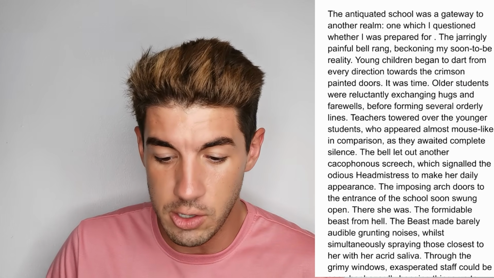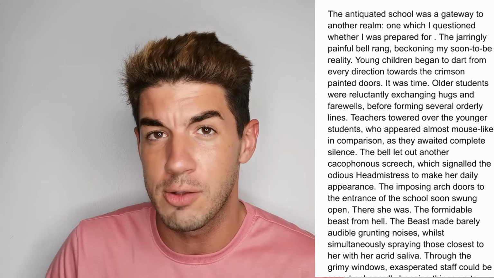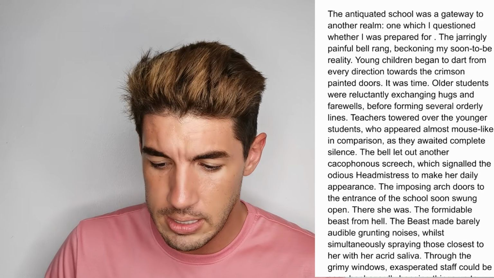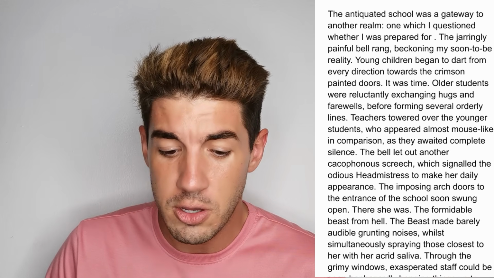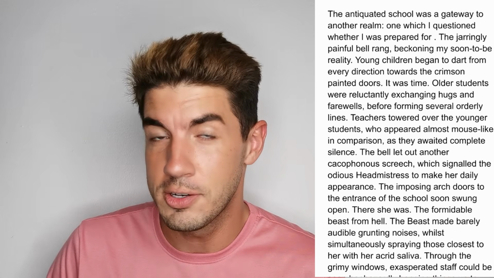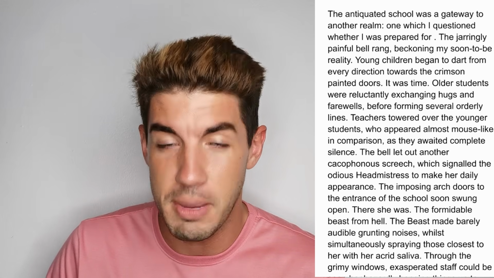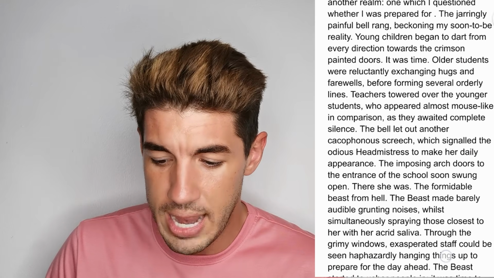Teachers towered over the younger students, who appeared almost mouse-like in comparison. As they awaited complete silence, the bell let out another cacophonous screech, which signalled the odious headmistress to make her daily appearance. The imposing arched door to the entrance of the school soon swung open.